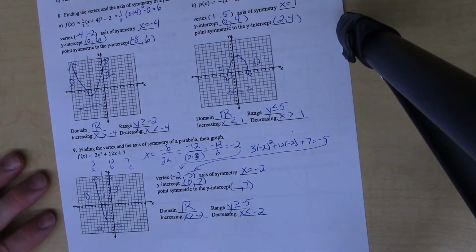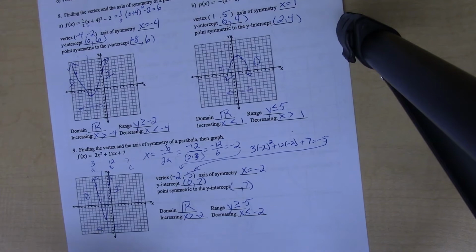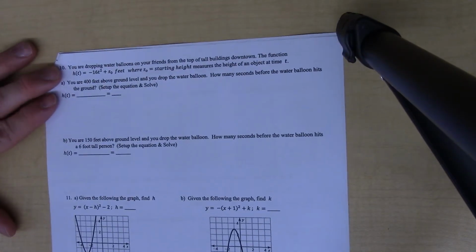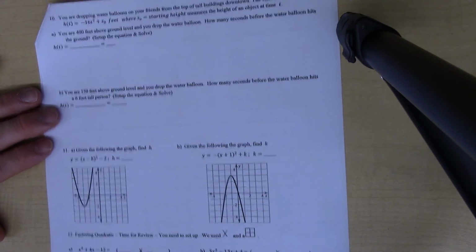Okay, kind of sped through that, but it's on tape. You can rewind it as you need. Okay, let's go to the back side here. This side will go much faster. These first two problems, matter of fact, yeah, let's just do it.